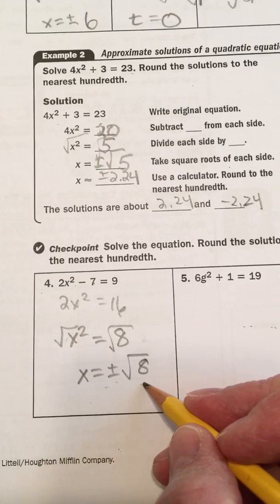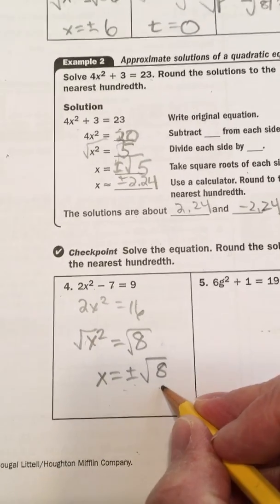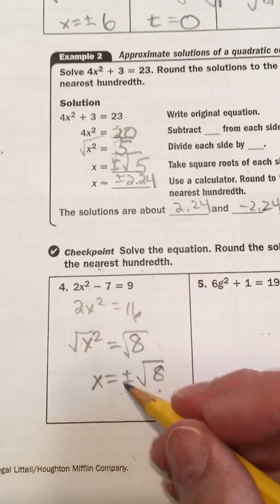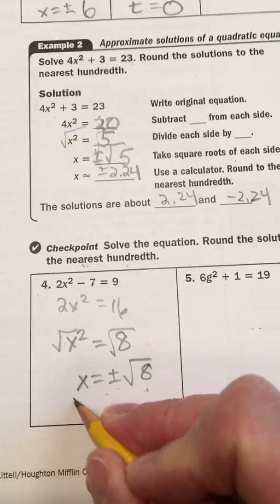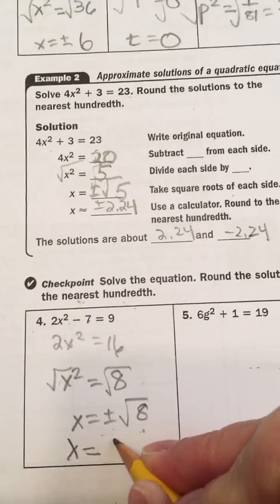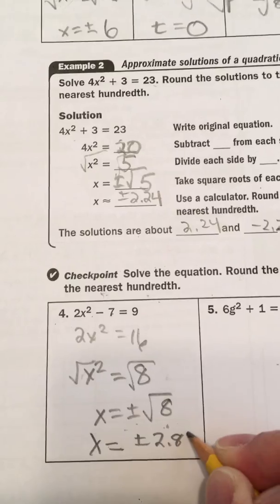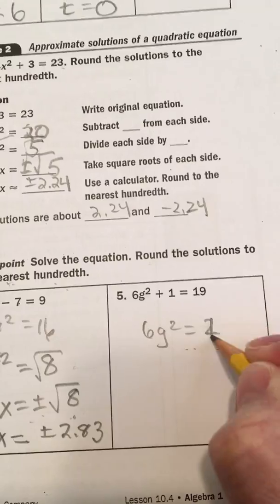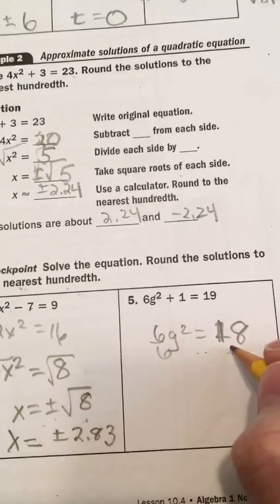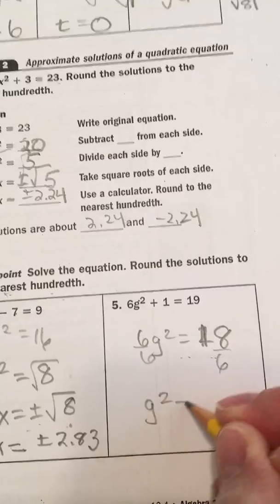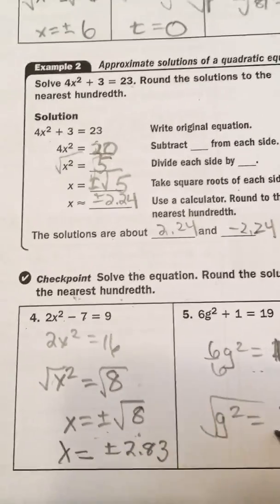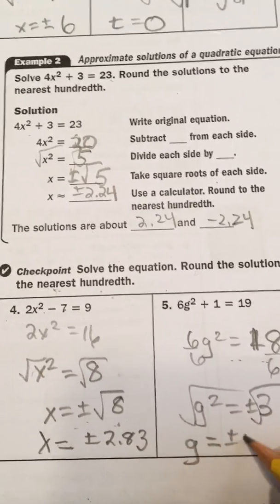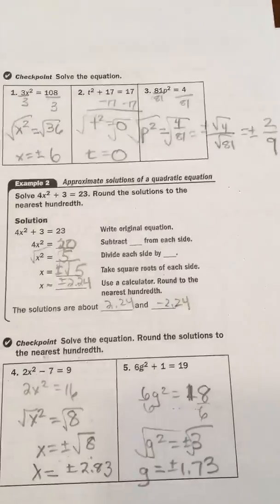We're really going to learn this later on. Or you can change your radicals to the nearest hundredths. Since this says, give me the answer in nearest hundredths, I would say, use my calculator, x equals plus or minus 2.83. For this one, 6g squared equals 18. Divide by 6, divide by 6. G squared equals 3. Square root both sides, plus or minus. G equals plus or minus 1.73. Okay?